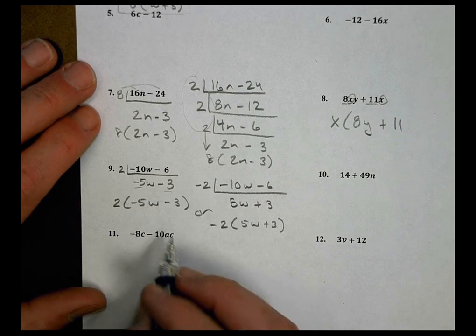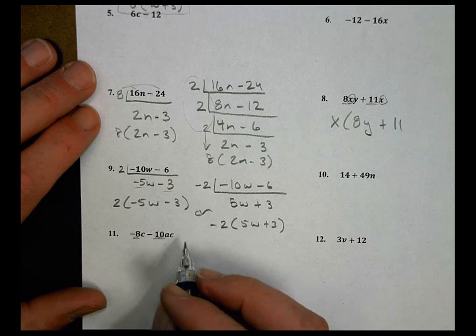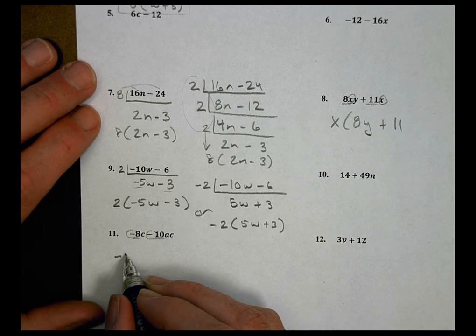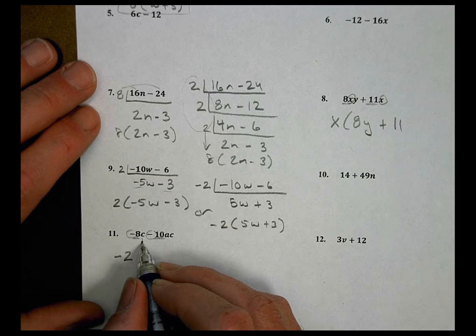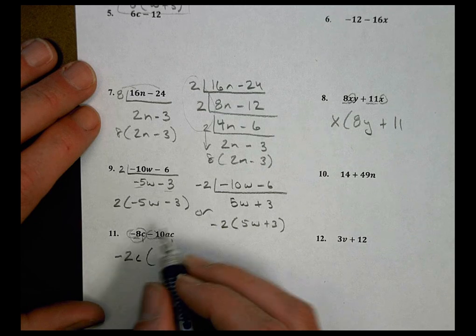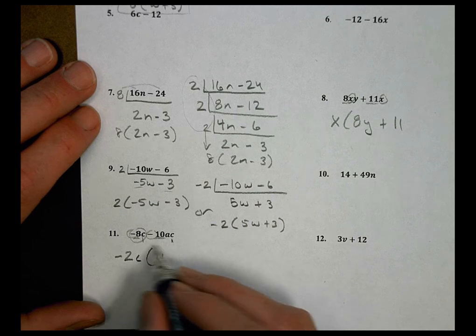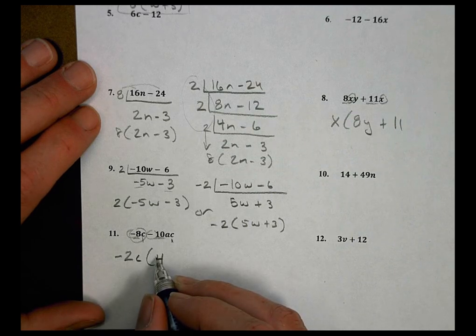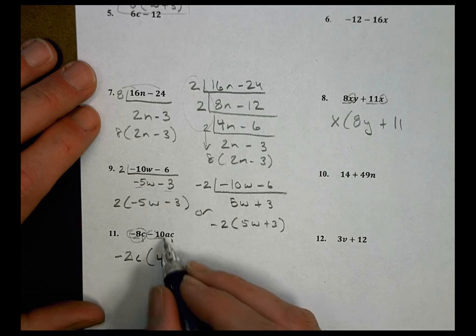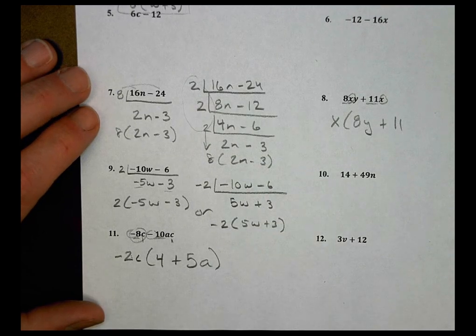Okay, we do the same thing here for number 11. I have even numbers 8 and 10, so I can definitely factor out a 2. I see they're both negative, so I could factor out a negative 2. I also see they both have a c in them, so I can take a c out of that. So if I take a negative 2c out of here, what is 8 divided by 2? Well, 4. Okay, and I'm going to keep it positive, so when I multiply it together, I get a negative number. Here I want this to be negative, so I'm going to make this positive. What is half of 10? It's going to be 5. The c I've already factored out, but I have to include the a, and we're good there.